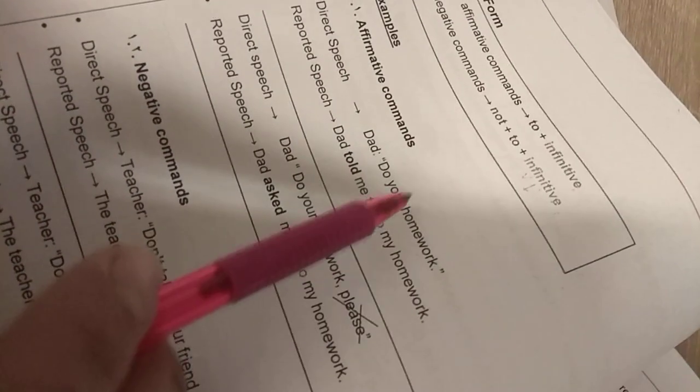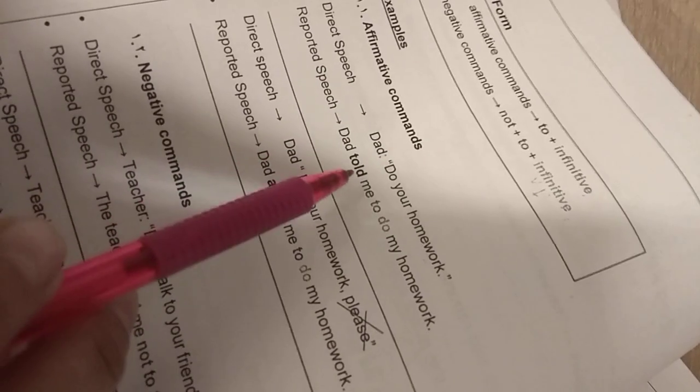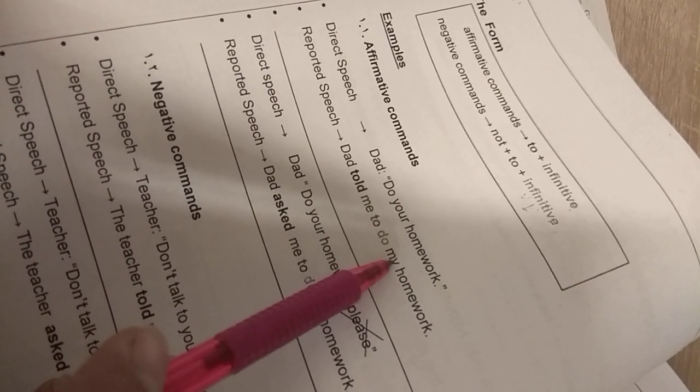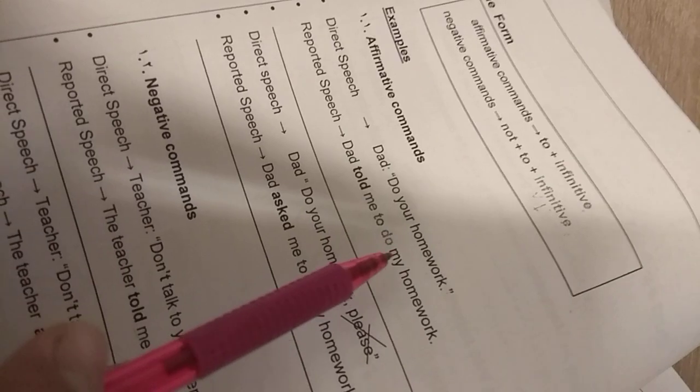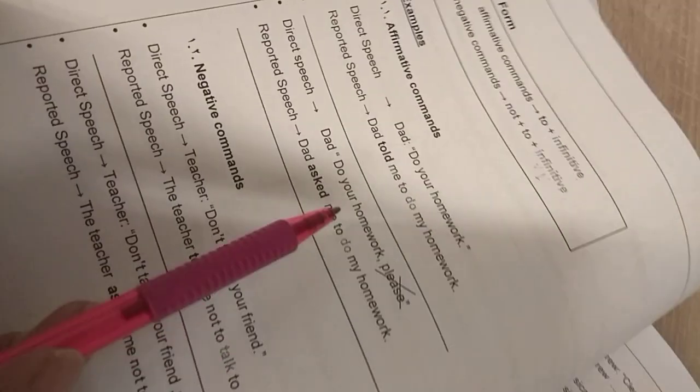So the person who said these words, in the reported speech we have to start off with dad told. Why do we put told here, not asked? Because we don't have in the direct speech or in the direct command the word please, so that we put told. This command is guided to me. So dad told me to do verb 1 my homework. Why do we change this pronoun into my? Because he told me to do my homework, not your homework, my homework. So we have to change the pronouns to be suitable to the speech.